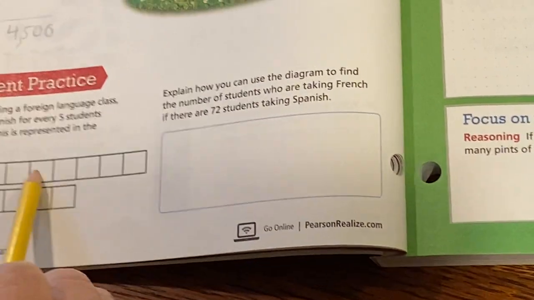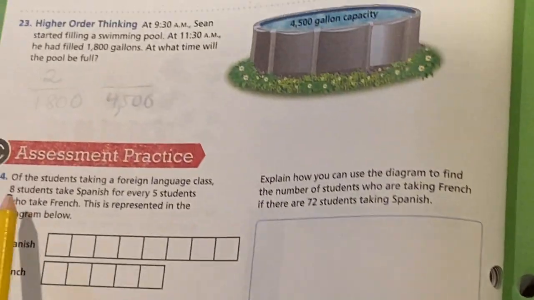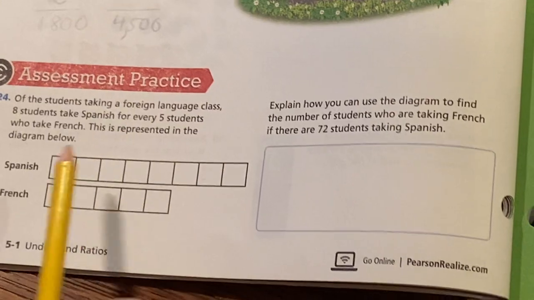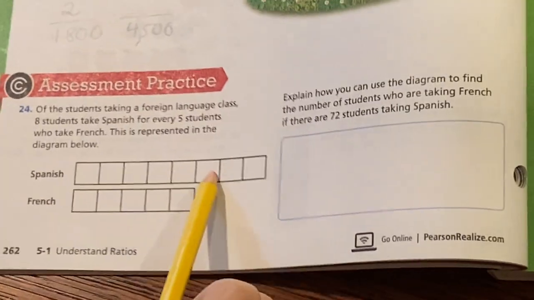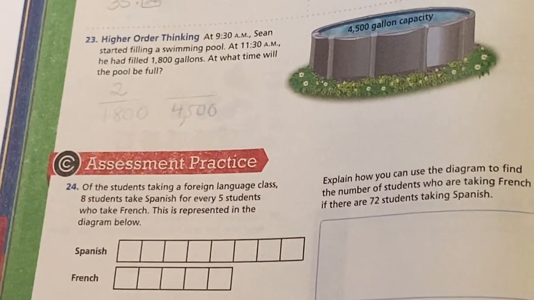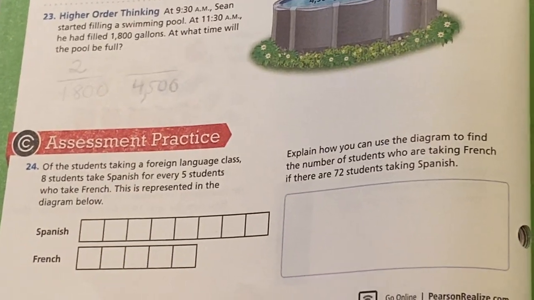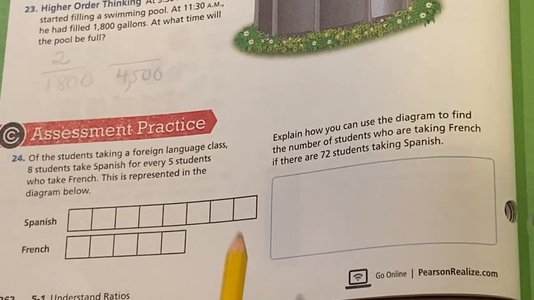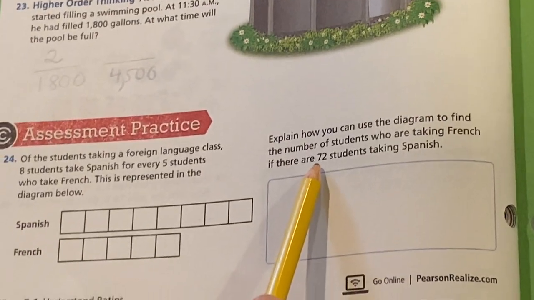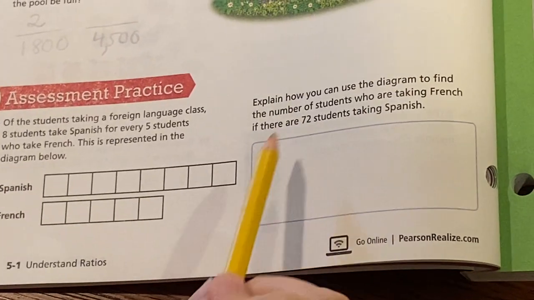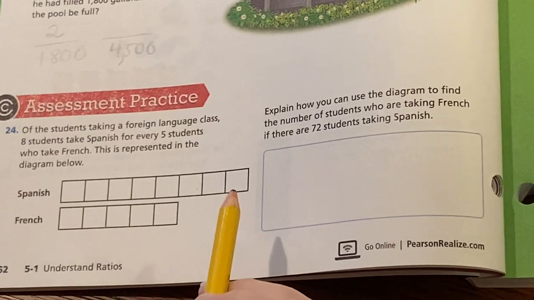So we've got 8 boxes here, and if we're looking at our original ratio, which is 8 to 5, then each one of these boxes just equals 1 student, right? 8 boxes, 1 student each, that's 8 Spanish students. But in this problem, it's saying 72 students taking Spanish.